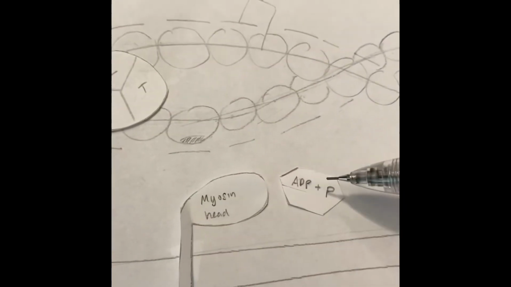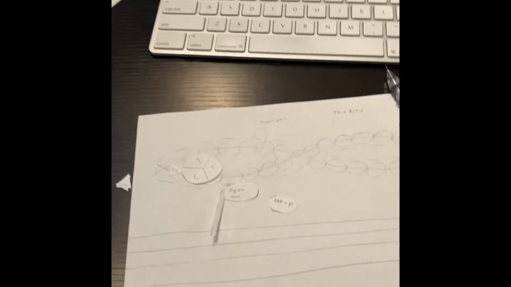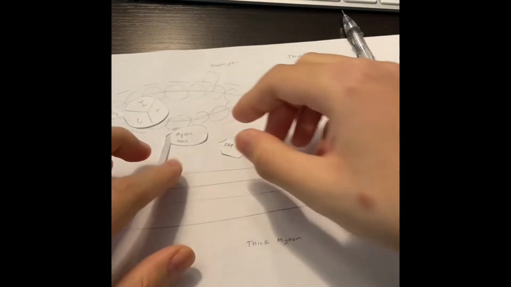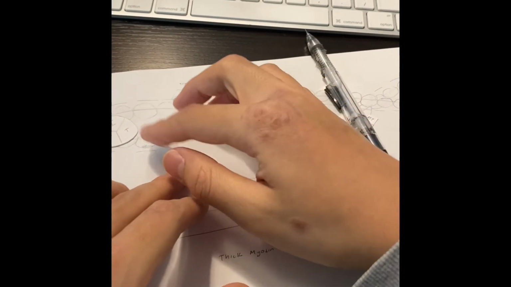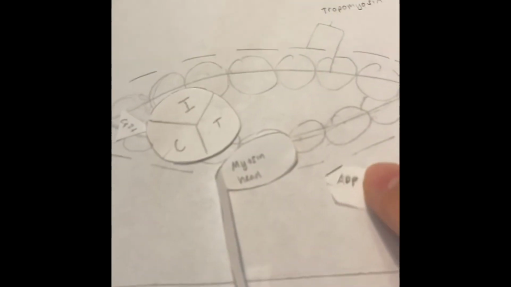And so the myosin head has ATP, but as it binds with phosphate, it becomes ADP and P. And then the myosin head has the energy from the ADP and P to bind and drag the actin closer to the center, right? And so while the ADP gives the power to the myosin head to do the power stroke, once the stroke is fulfilled, the phosphate releases and the ADP becomes ATP once again.